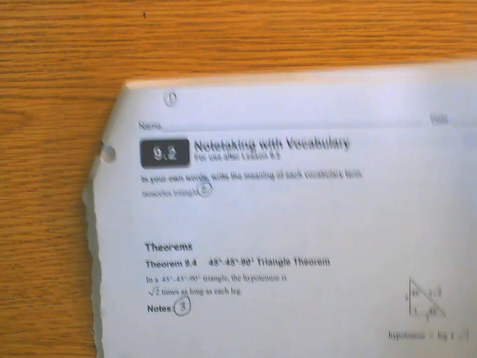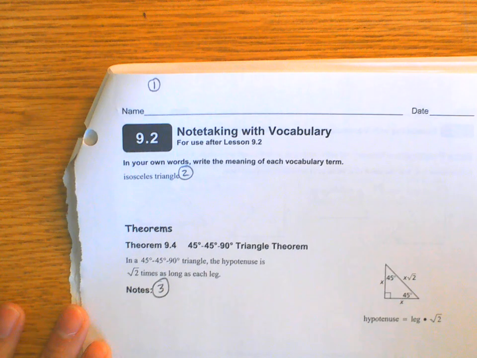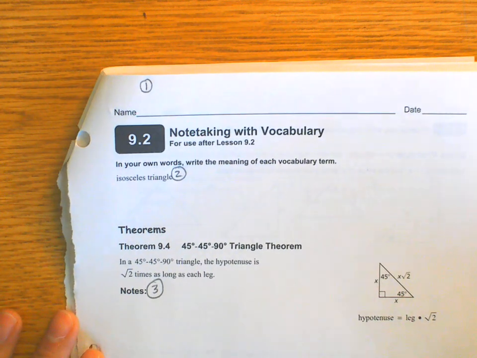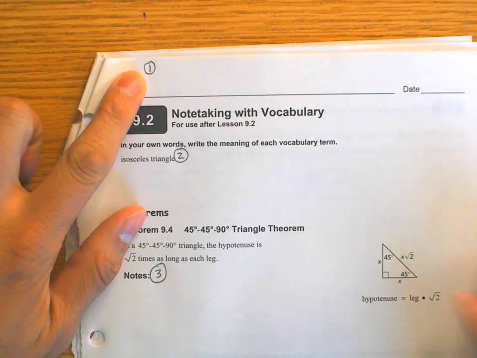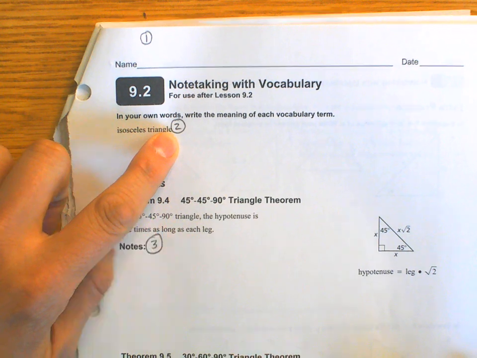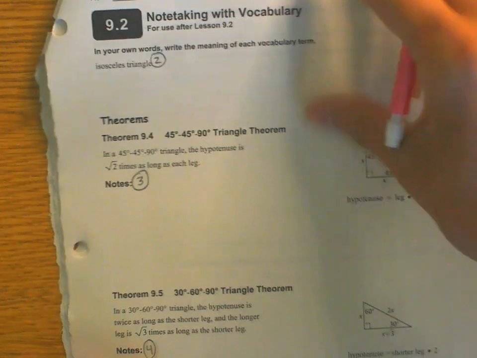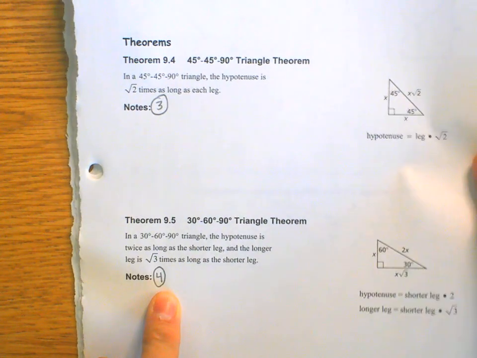Once you're ready, turn to the next page, and I'm going to show you guys where the problems are going to go. So please make sure you write down where exactly they're going to go. Number one is going to be a really small problem. It's going to go right up here for problem number 1, problem number 2, problem number 3, and problem number 4 down here on page 249.